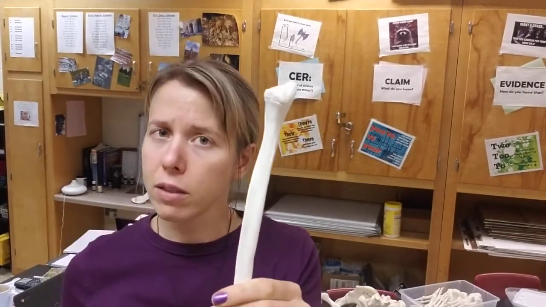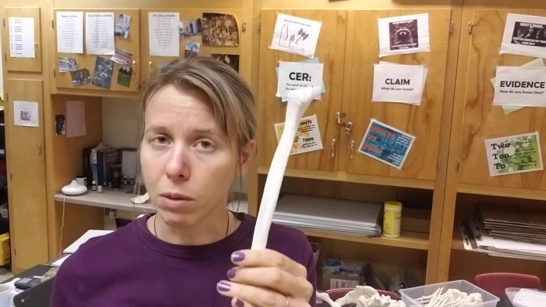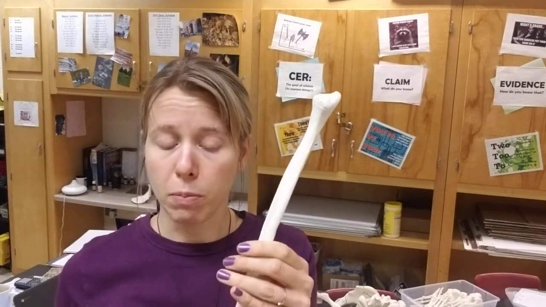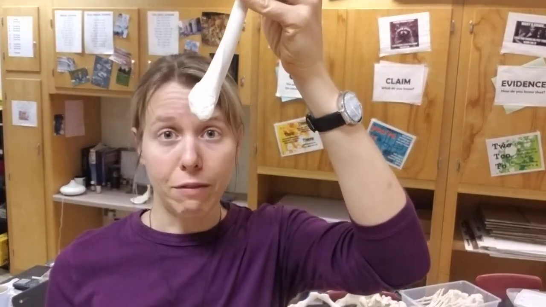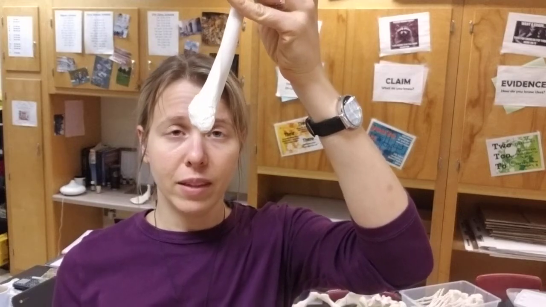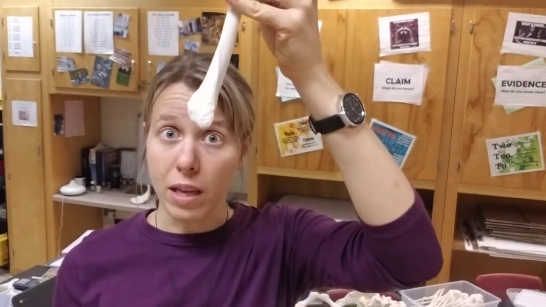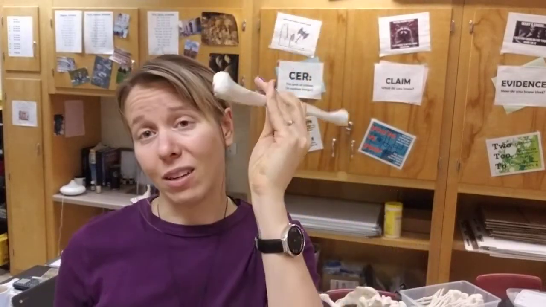So would this be the proximal end or the distal end? Proximal means closest to the joint. So this would be the proximal end. What do we have down here? What's that feature called? This is the lateral malleolus, the outer ankle bump. That's all you need to know on the fibula for me.